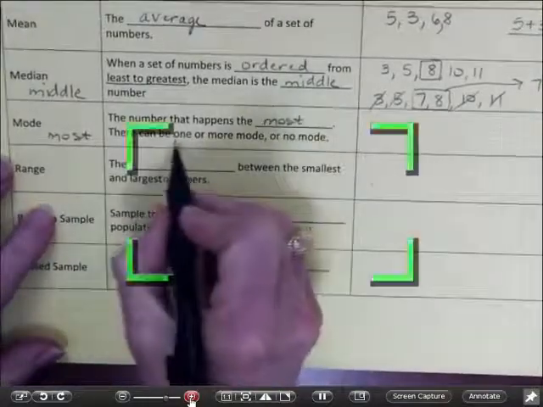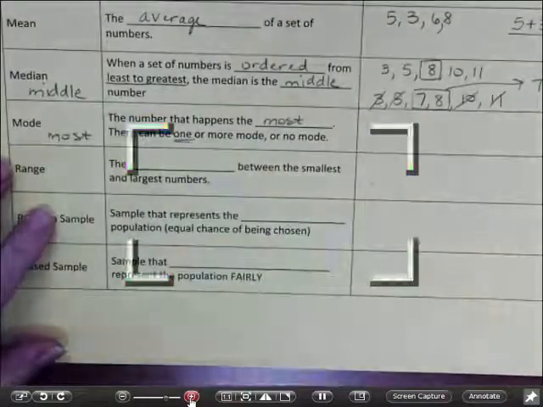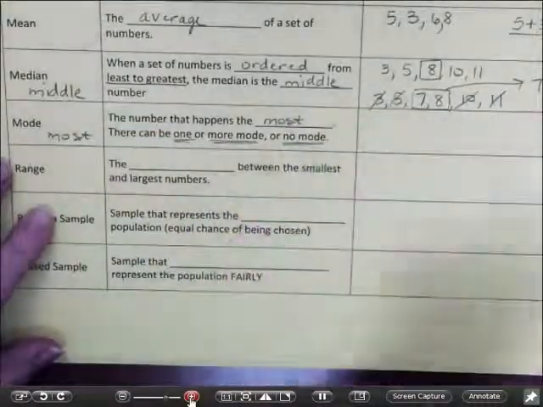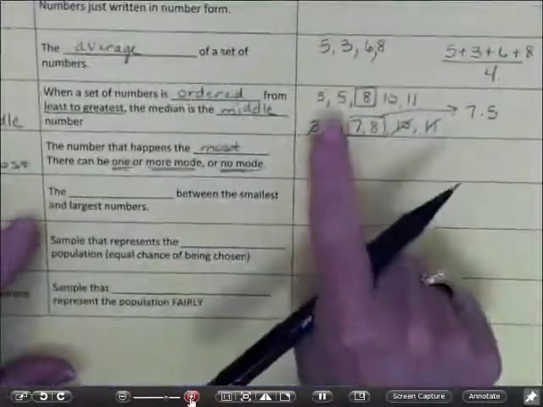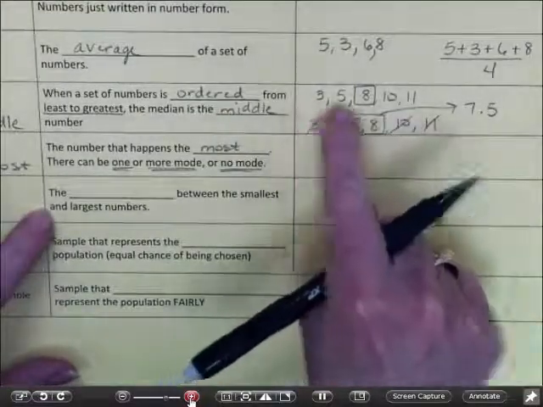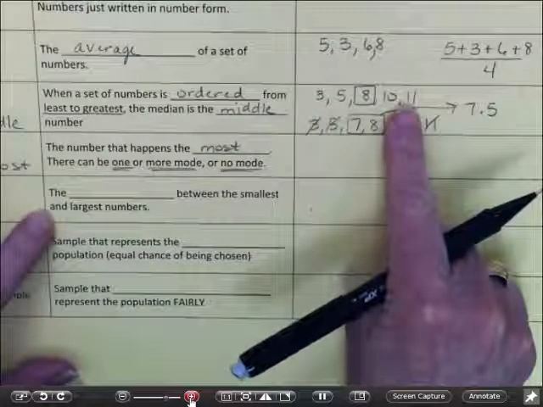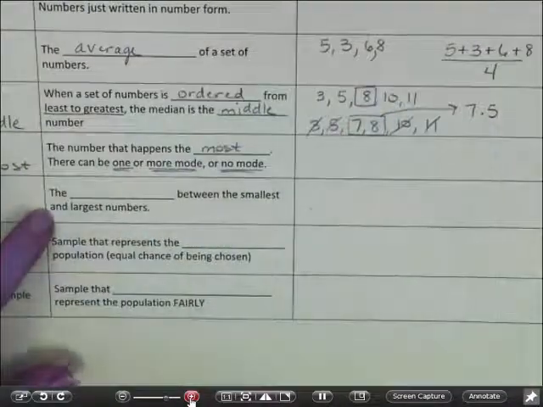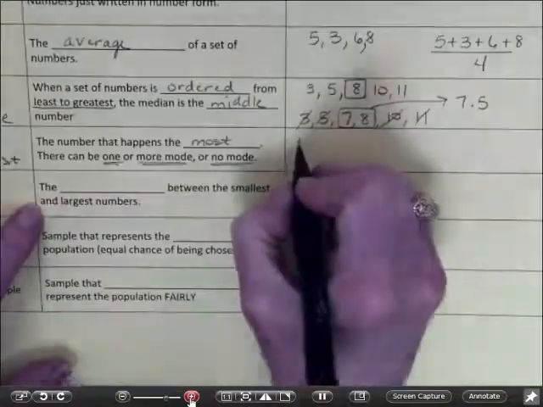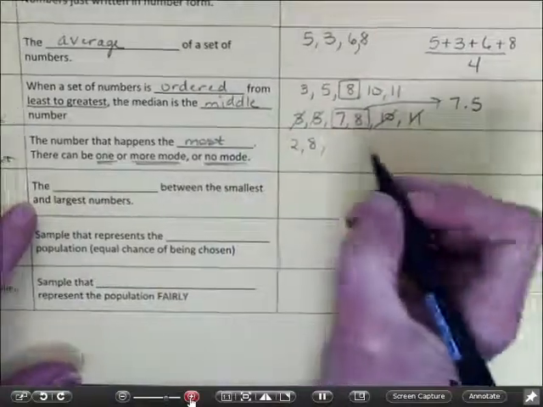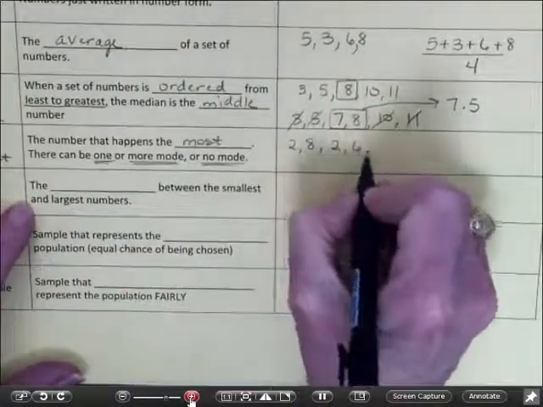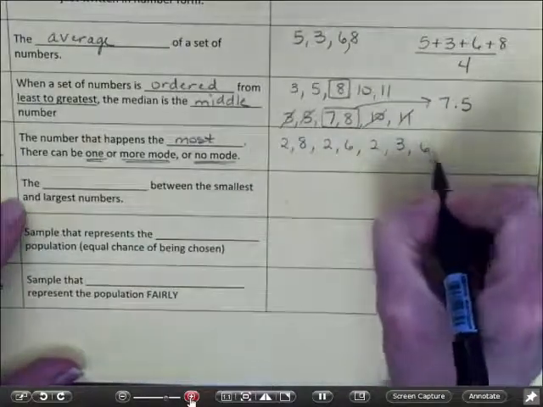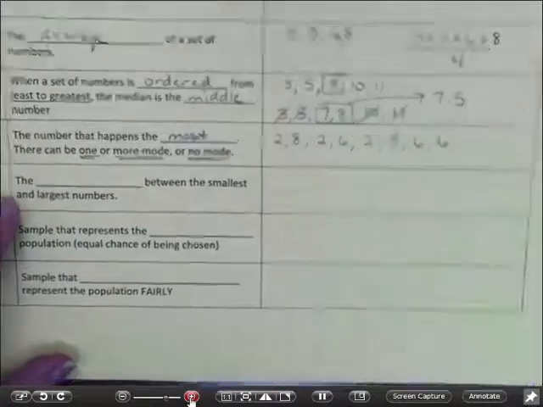Now, this is important. There can be one mode, there can be more than one mode, or there can be no mode. So if I look at this set of data right here, is there a number that happens more than once? No. So we would say there's no mode. There's not one that happens the most. But if I give you this set, 2, 8, 2, 6, 2, 3, 6, 6.